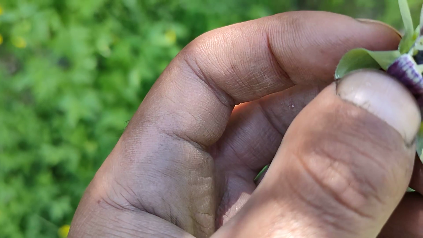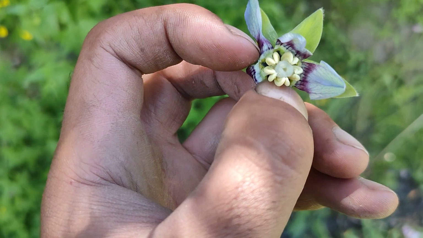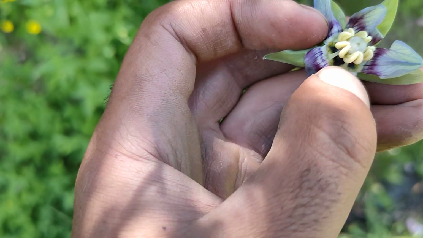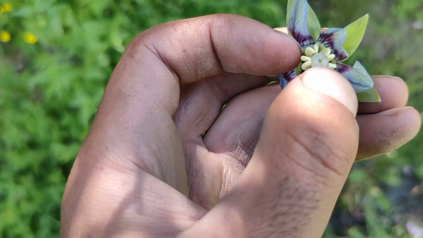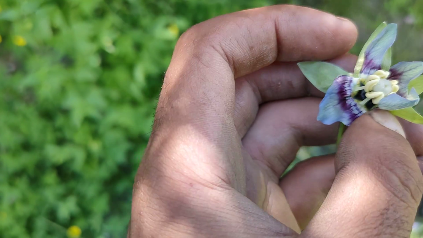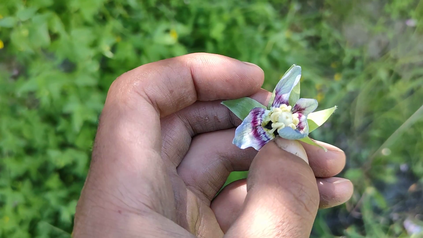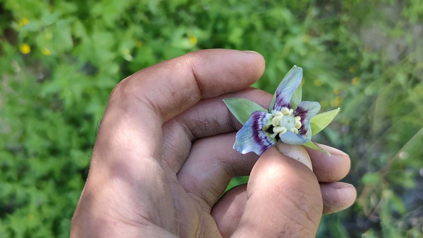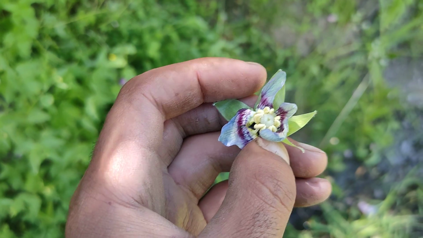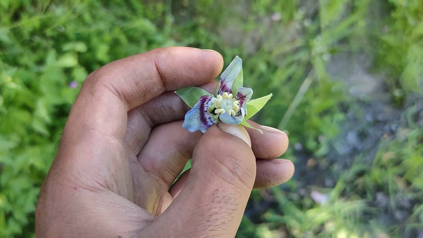This is the outermost layer. This is the anther. If the anther secretes pollen grains, then these plants don't need any kind of vector, because they are closed inside the sepals and the petals. I will also mention the reason why the sepals and petals enclose the male and the female part.